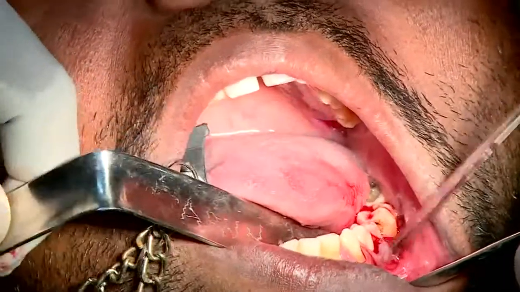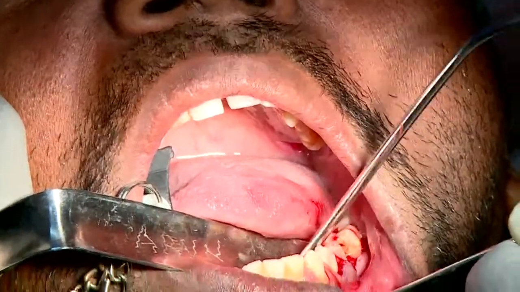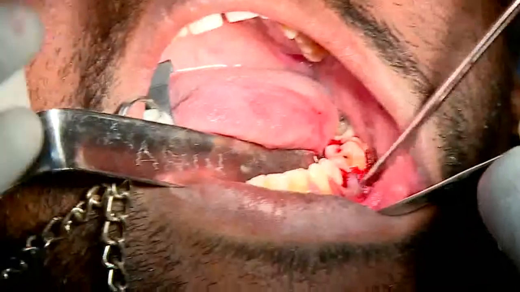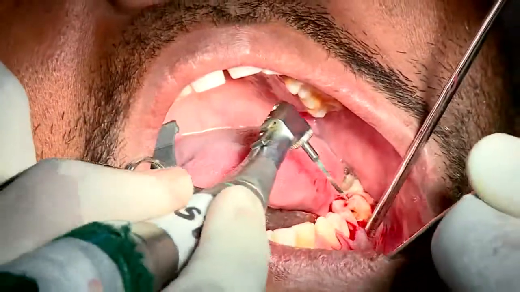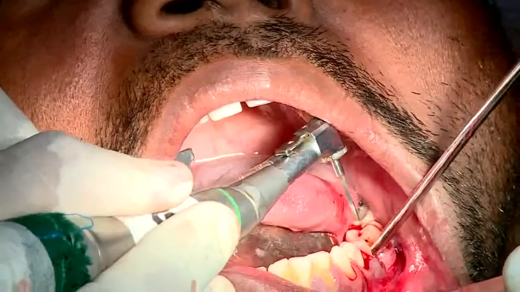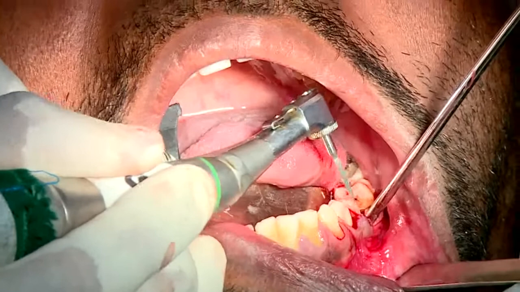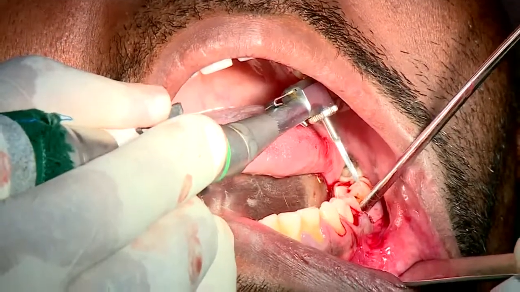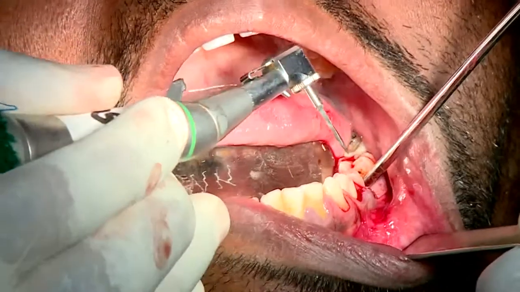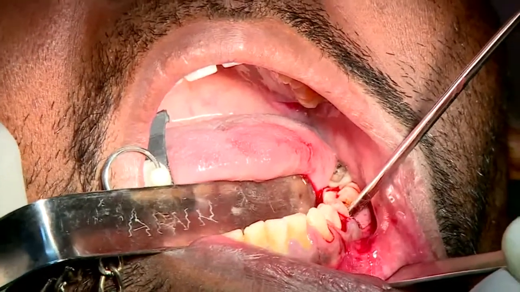These are cooled burs, which means they have an irrigation pump there, and that irrigation pump and the tubing are built in. So when I press my pedal, the irrigation is on. Yeah, irrigation is on.